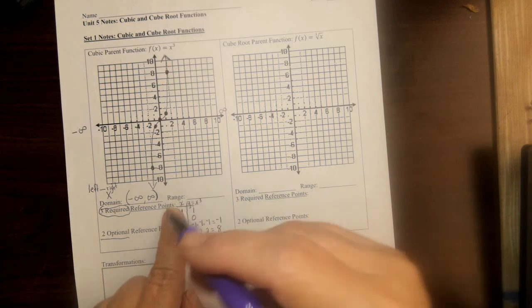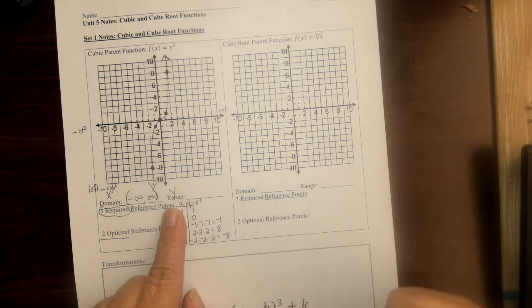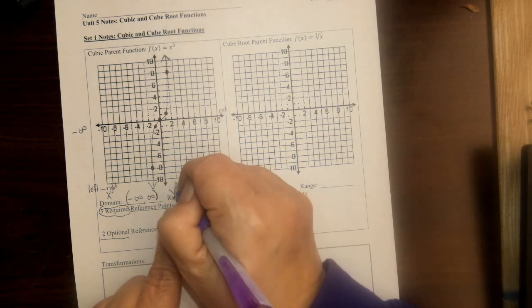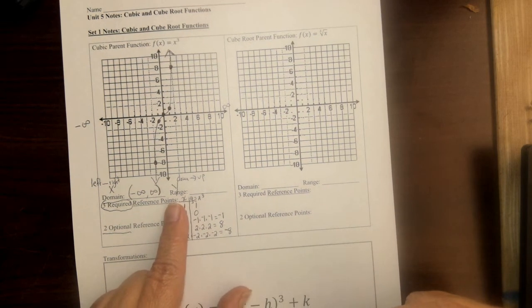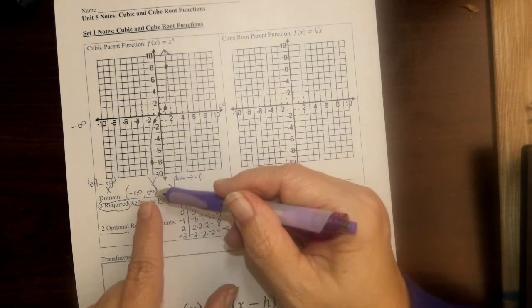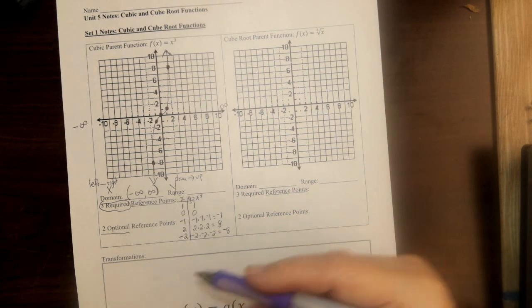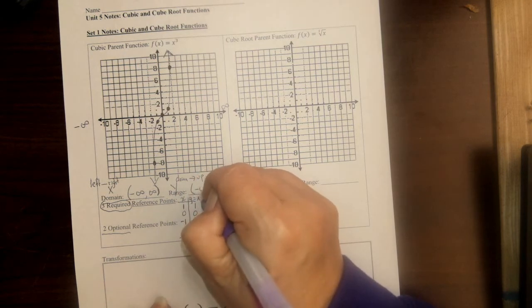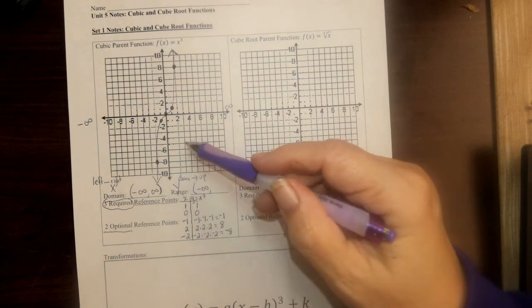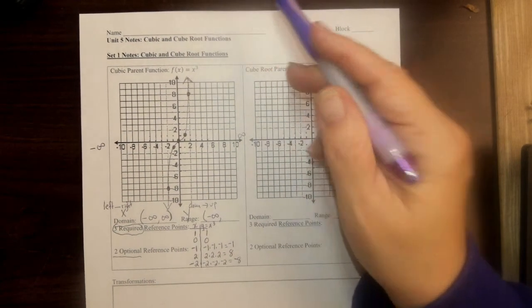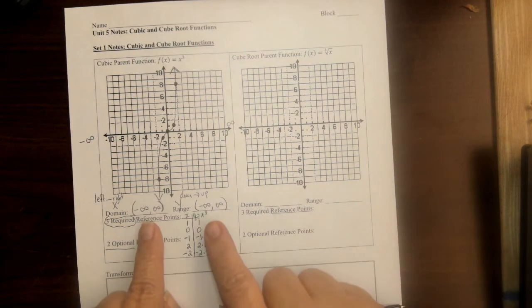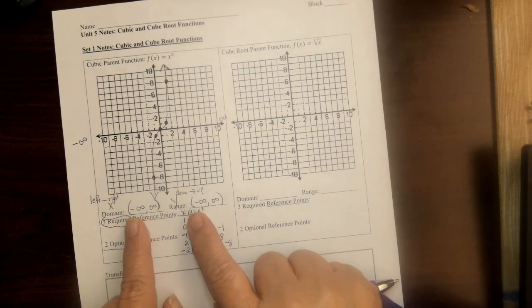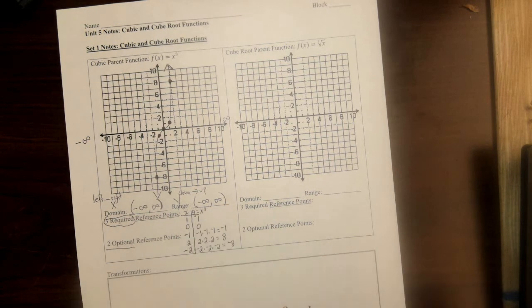Okay, the range is for the Y values. For the range, you start on the bottom, and then you go up. Down here, do you see this arrow? It's going down, down, all the way down, negative infinity. And this arrow here, up, up, up to positive infinity. So the domain and the range are both the same, negative infinity to positive infinity.